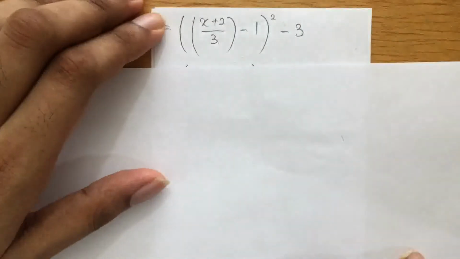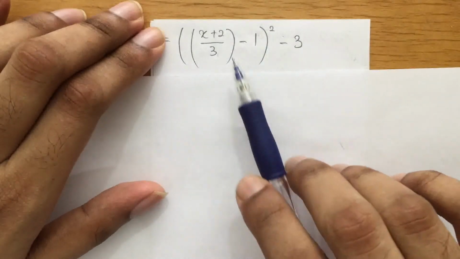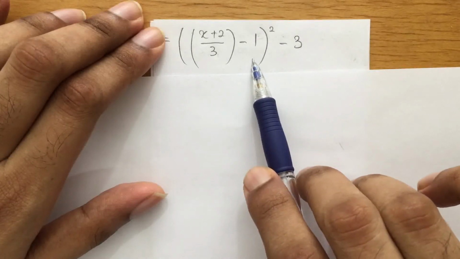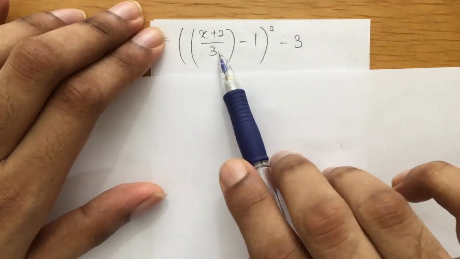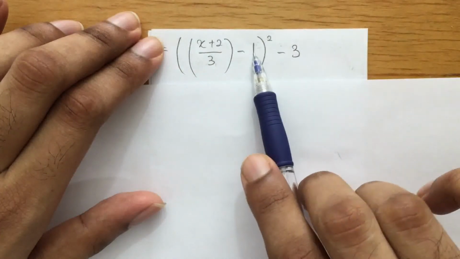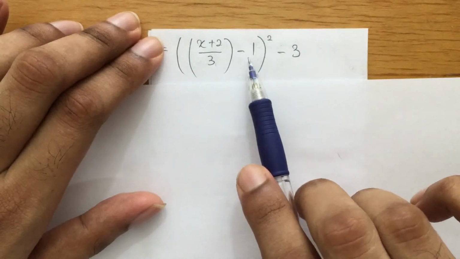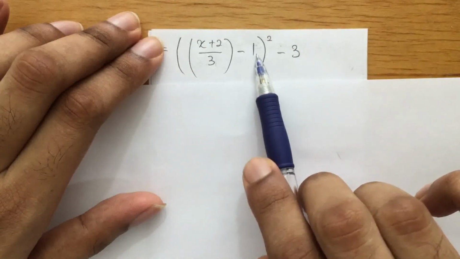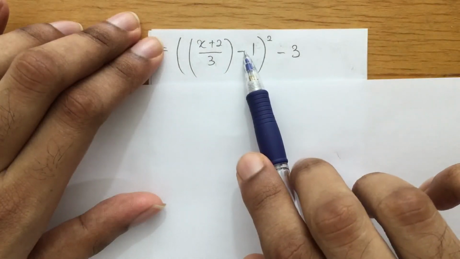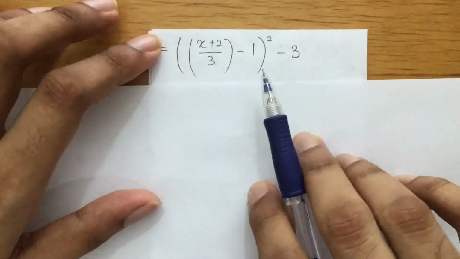I rewrite the same expression over here. For the next step, we're going to make the denominators of the fractions the same, guys. Since you have negative 1 over here, how are we going to make the denominator the same? You multiply by 3 over here. So negative 1 times 3. From here you can make the denominator the same by writing negative 3 over 3, because negative 3 over 3 gives you back the negative 1 over here. So you can easily combine the fractions. That will be our step 1, guys.